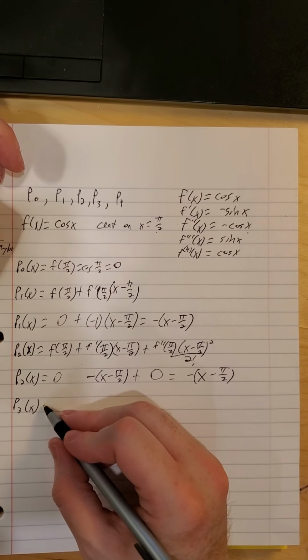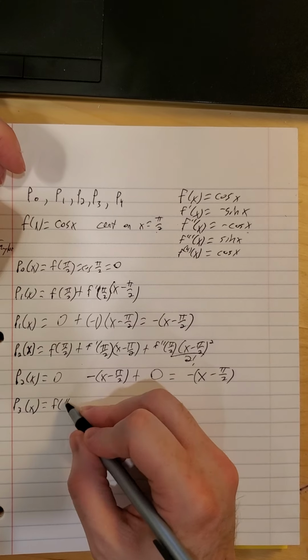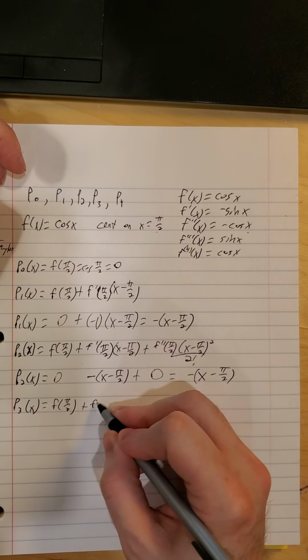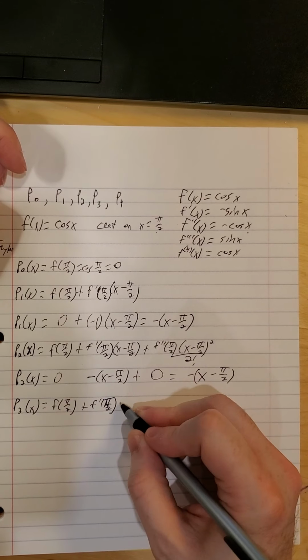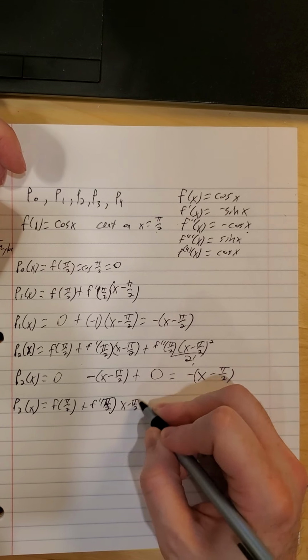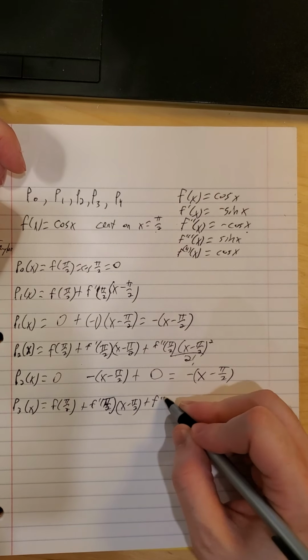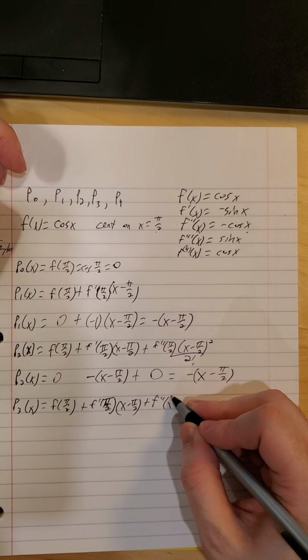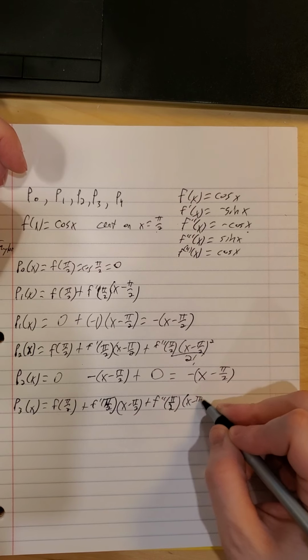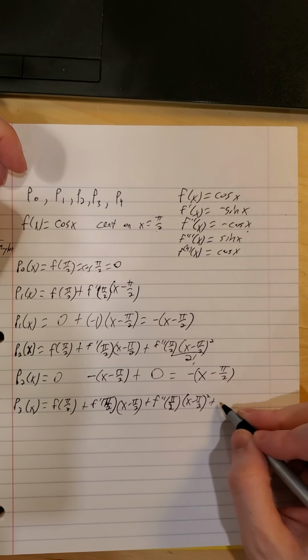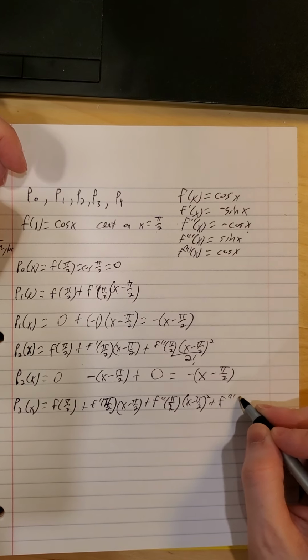P sub 3 of x, f of pi over 2 plus f prime of pi over 2 times x minus pi over 2 plus f double prime of pi over 2 times x minus pi over 2 squared, and then we hit the triple prime.